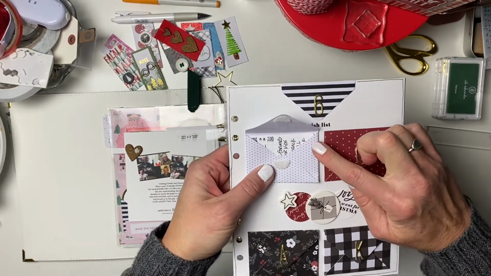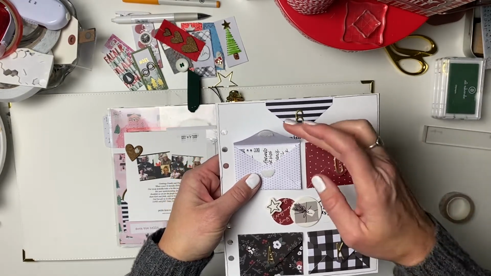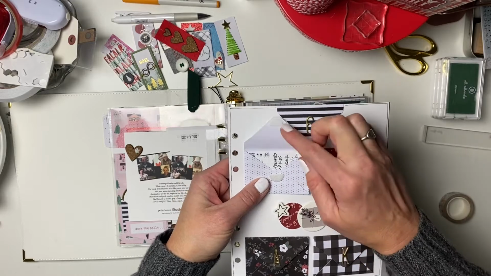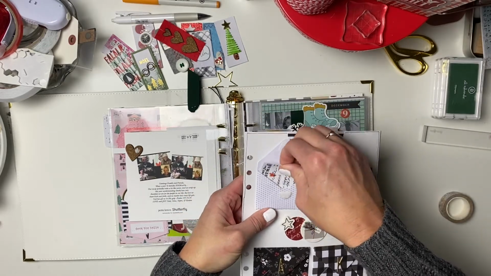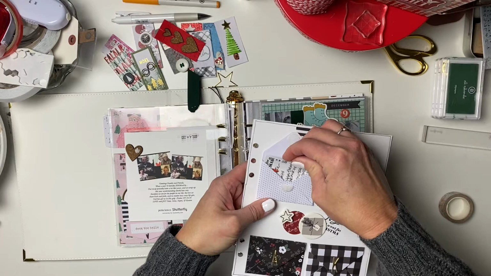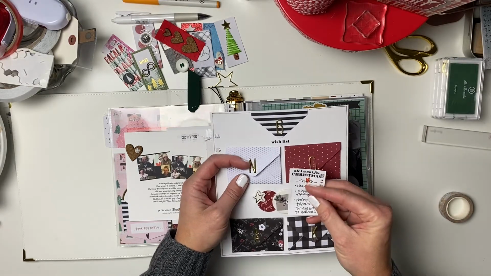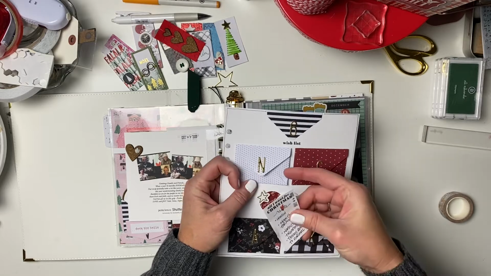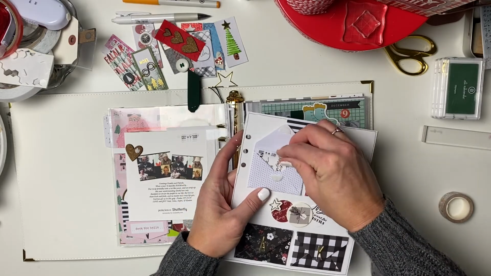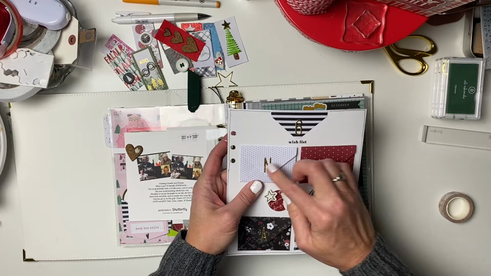Those were really fun. These envelopes came already made, and I made one for each of our family members, and I ended up putting All I Want for Christmas is a little stamp. This is Nate's and the date, and then that's just tucked. These are little wish lists for each of our family members.